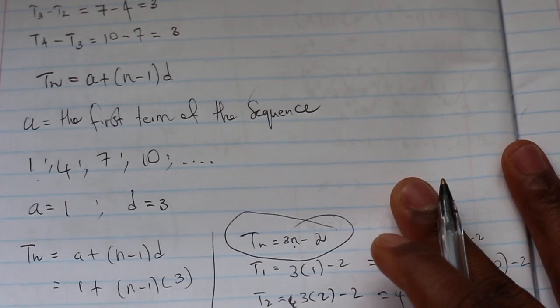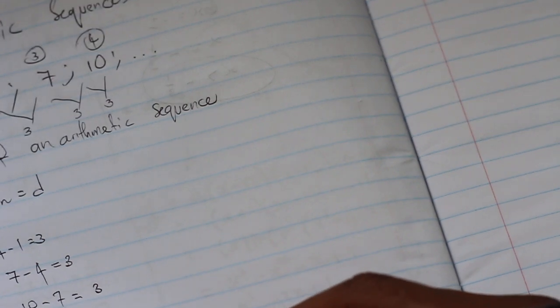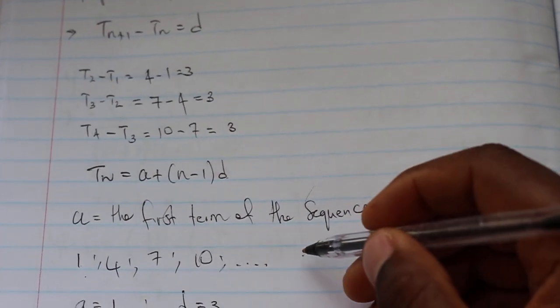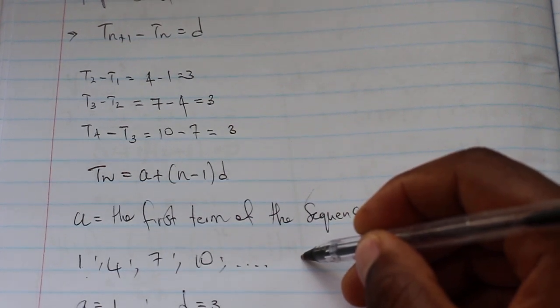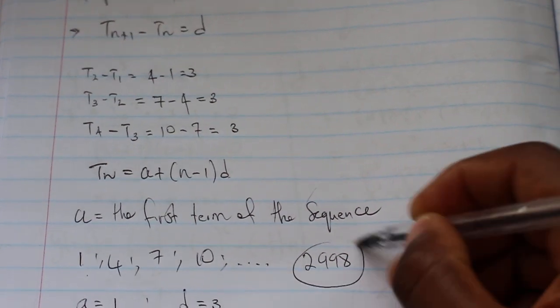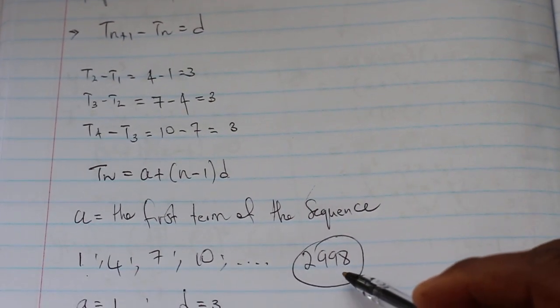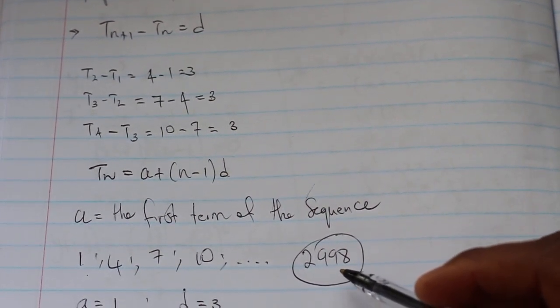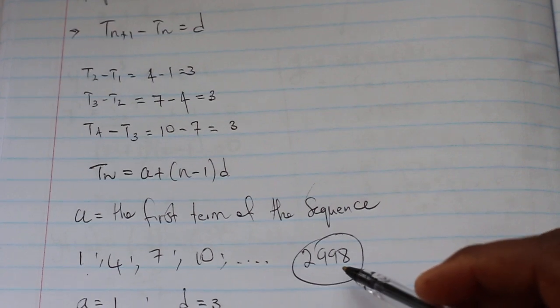For instance, if it's known that there's a term which has got a value of 2998. That's the value, right? But we don't know what position that is.